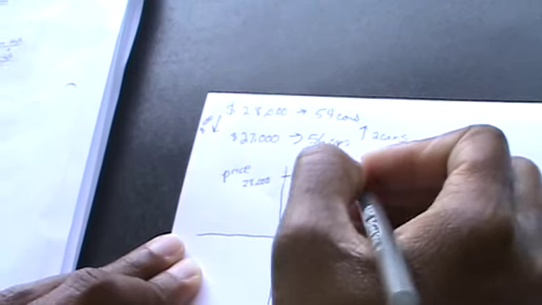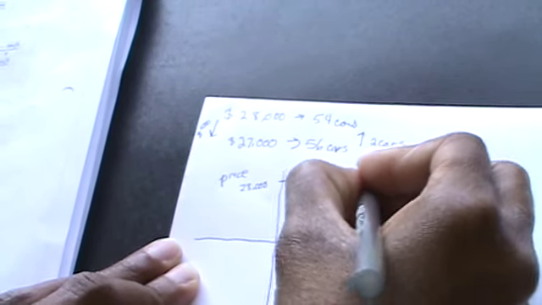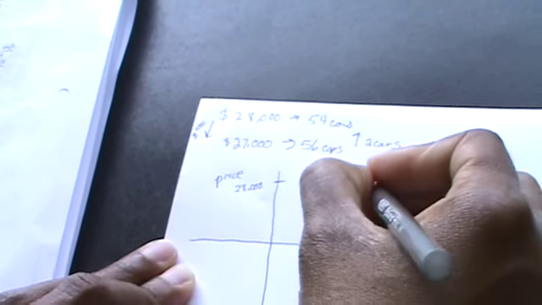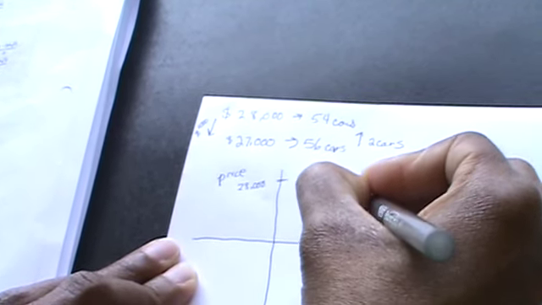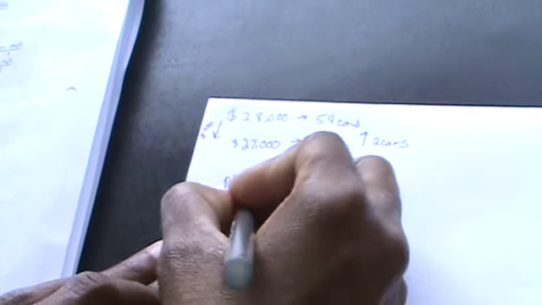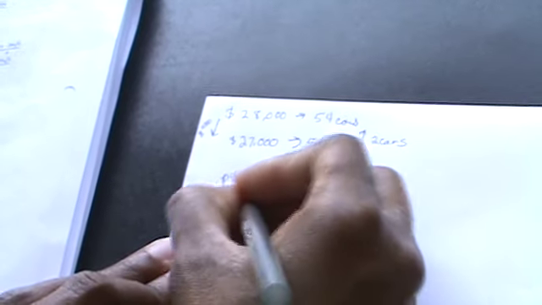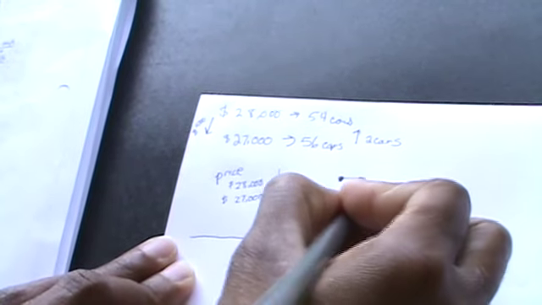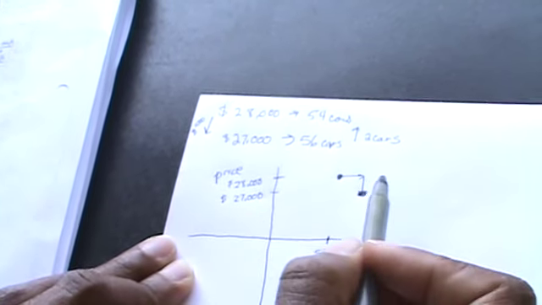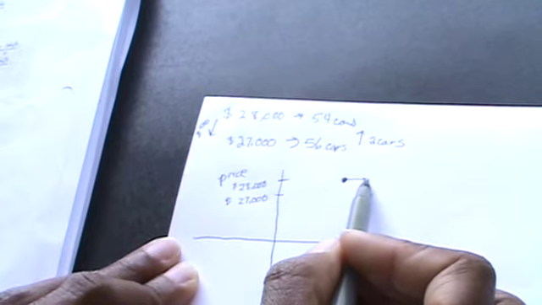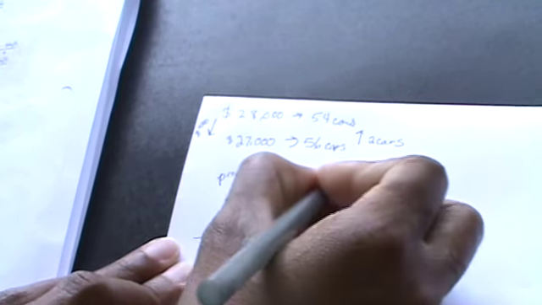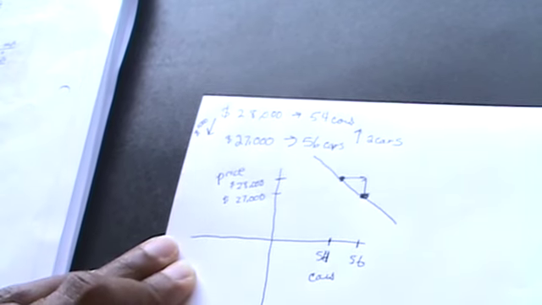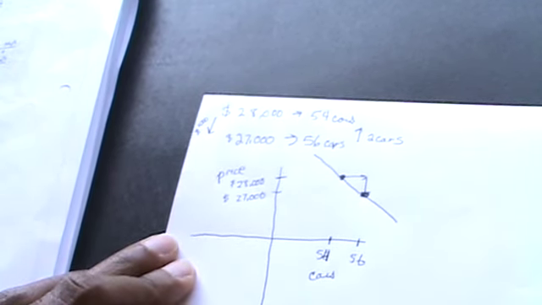And they're saying that if you do 2 more cars, so you're at 56, then you will drop the price by $1,000. So that's $27,000. Okay, so hopefully you could see that this is very linear. So right 2 down 1,000. So if we connect these dots, then we're trying to find out the equation of the line that goes through those 2 points.